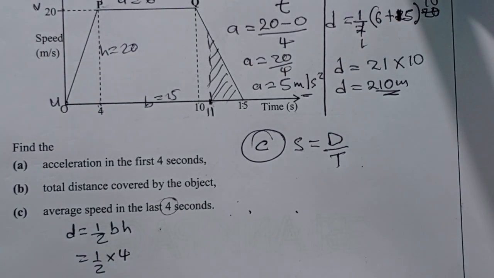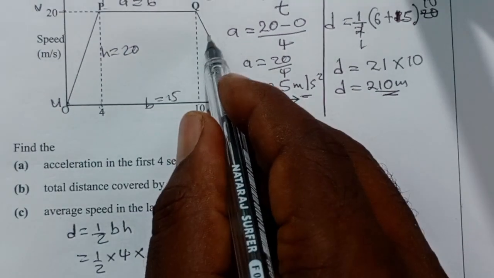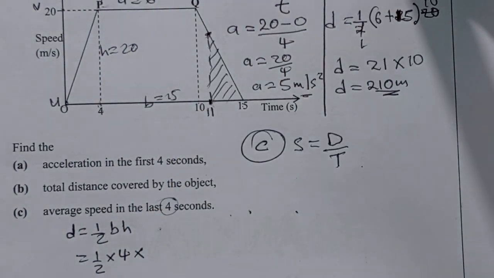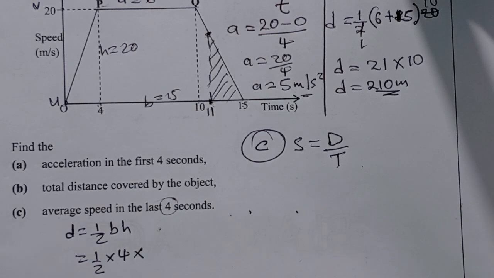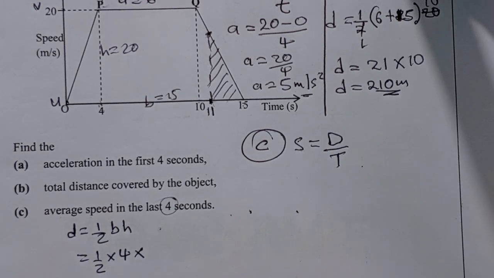So we are calculating distance, half times base times height. The height is from there to there, which we don't have. So how do we calculate height? We have different methods that we can use to calculate the height.